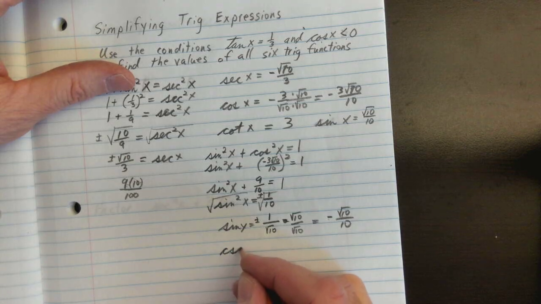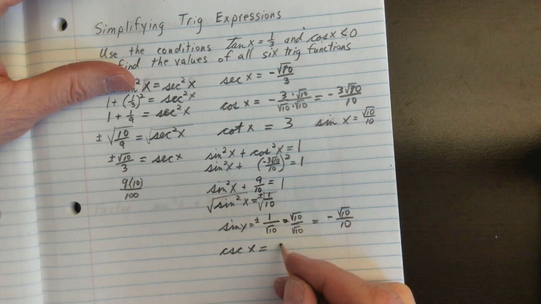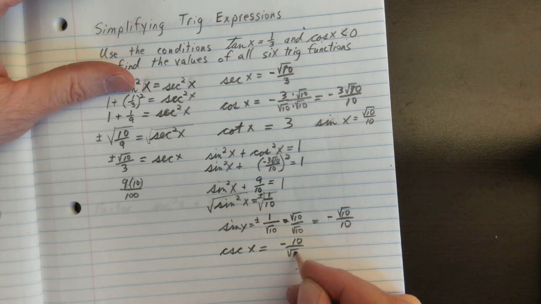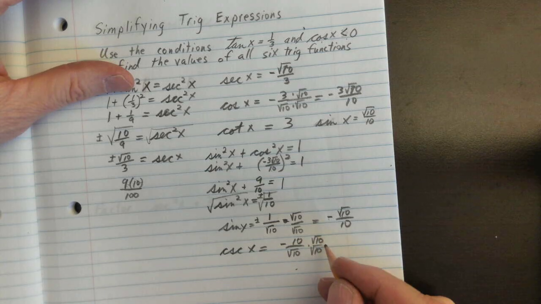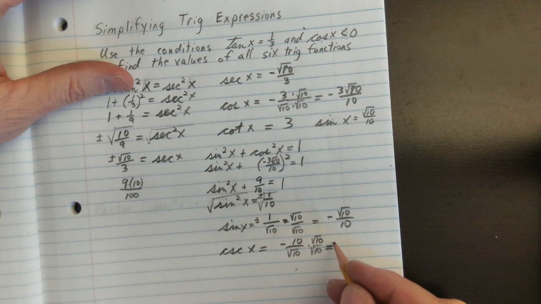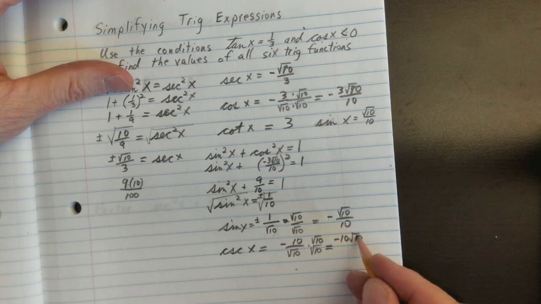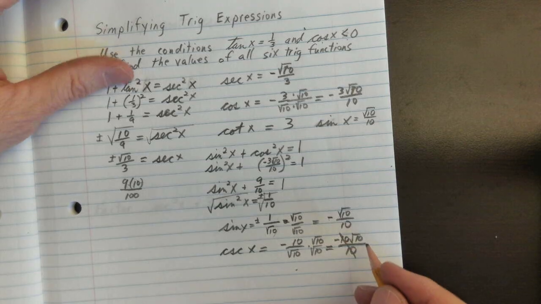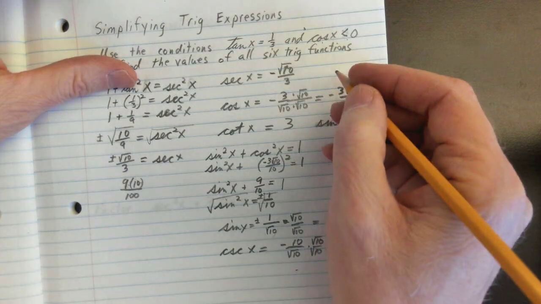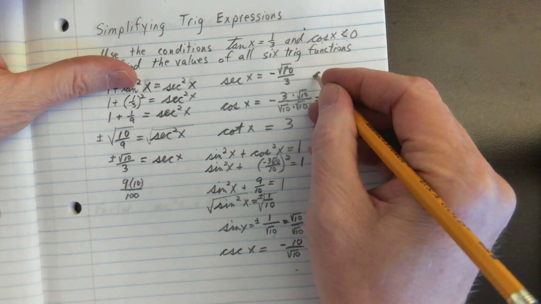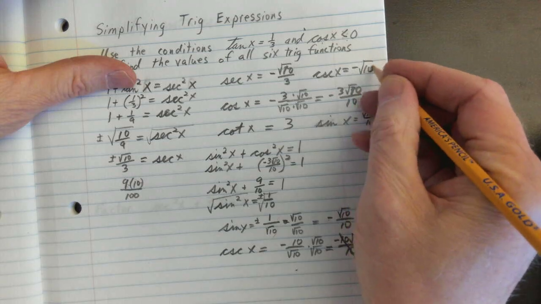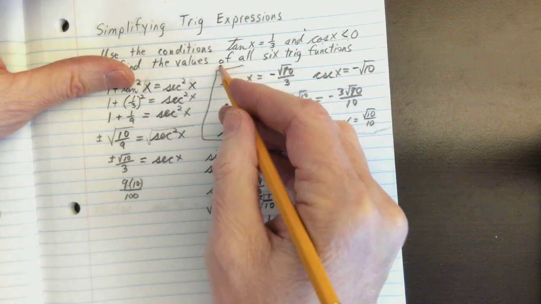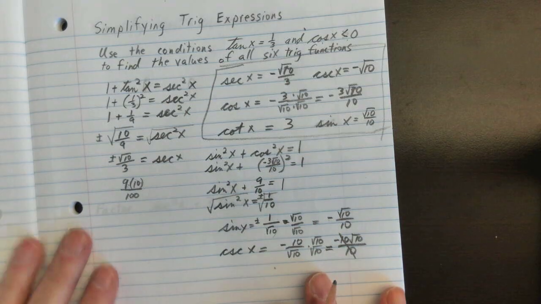The cosecant of x is the reciprocal of that, which is negative 10 over the square root of 10. If I multiply that by the square root of 10 over square root of 10, well, I could have just, okay, I'm not using my head very well here. That's negative 10 radical 10 over 10. And those will cancel out. So I'll put that there. The cosecant of x is negative square root of 10. All right, so there's all 6 values. This isn't the only way you could have approached that.